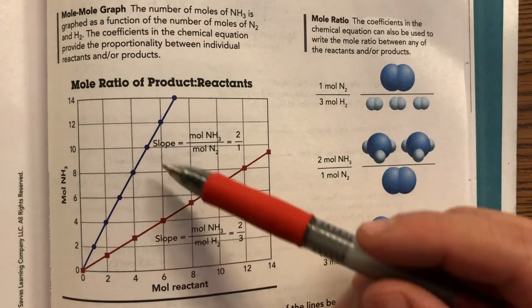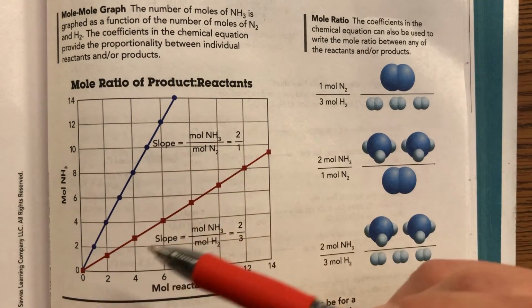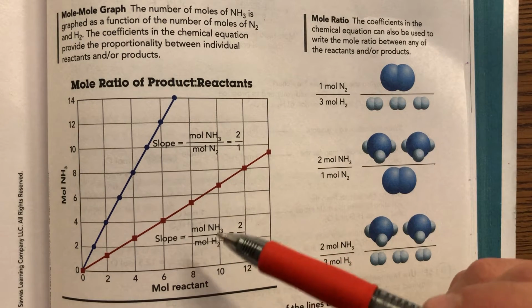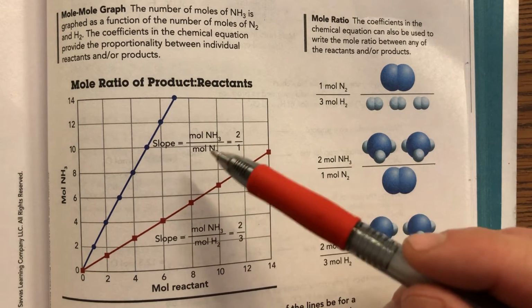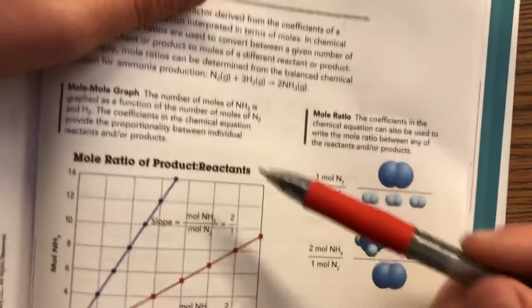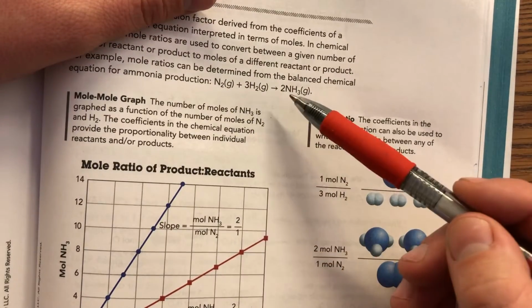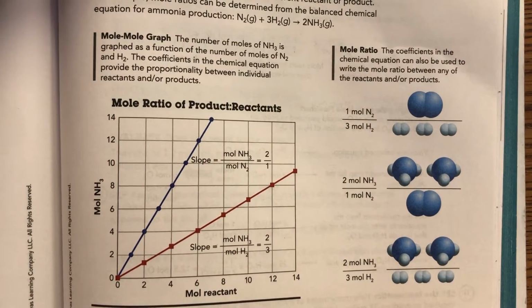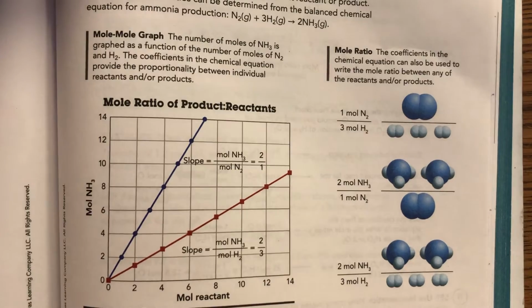So all we're doing is comparing these slopes to the ratios of the reactant to the product, because there are 2 reactants in this equation. We have nitrogen and hydrogen forming ammonia, and this is just showing that representation of that ratio in comparison to the products being formed.